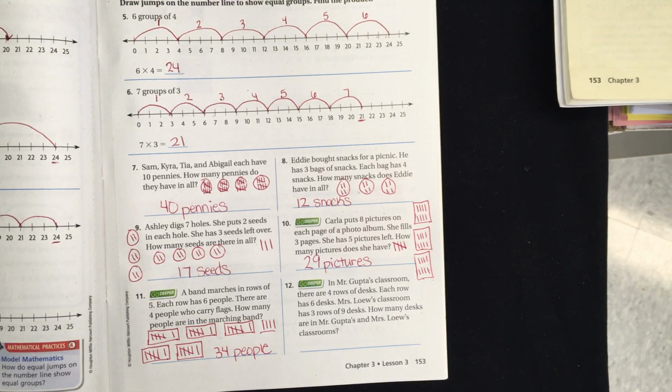Number 12. In Mr. Gupta's classroom, there are 4 rows of desks. So right there, I know that's my group. 4 is my group. Each row has 6 desks. So that's how many are in each group. Mrs. Lau's classroom has 3 rows of 9 desks. How many desks are in Mr. Gupta's and Mrs. Lau's classrooms? So this is a multi-step problem. We are going to do more than one step. Our first step is to find out how many desks are in Mr. Gupta's classroom.